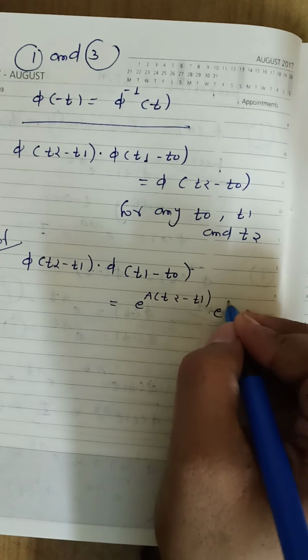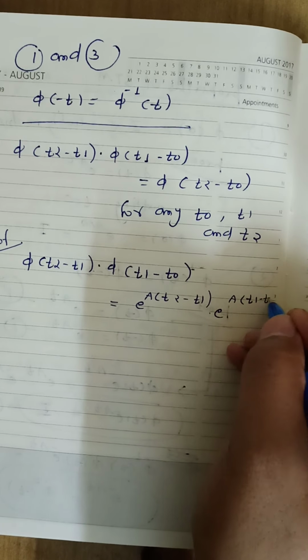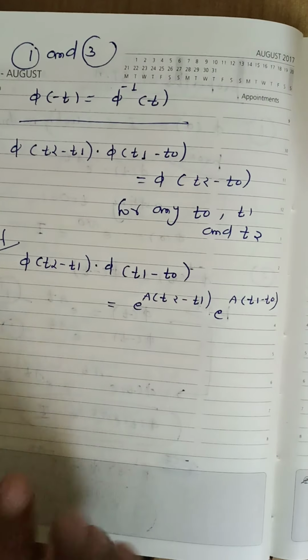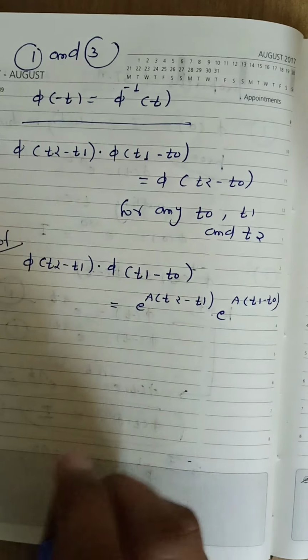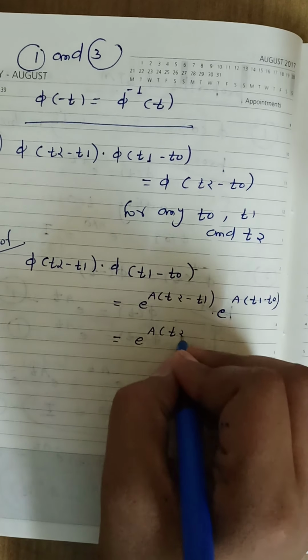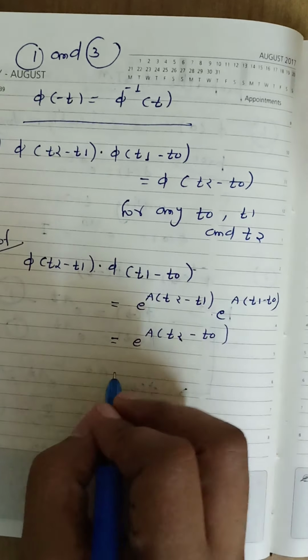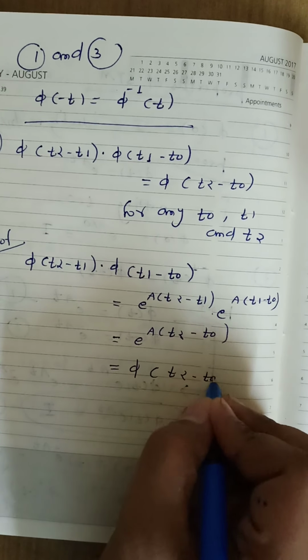to the power a t1 minus t0, because we know phi t is e to the power at. So we have e to the power a t2 minus t0, or you can say phi of t2 minus t0.